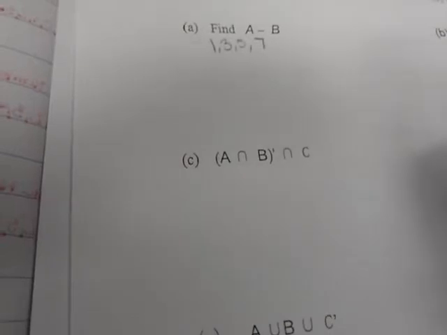1, 3, 5, and 7. Okay? A prime is 0, 8, 10, 11, and 12. That's what you should have. Any questions there? Alright.